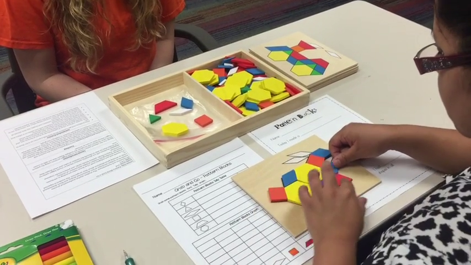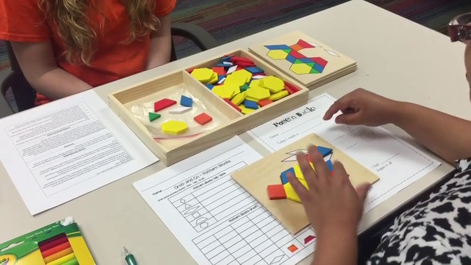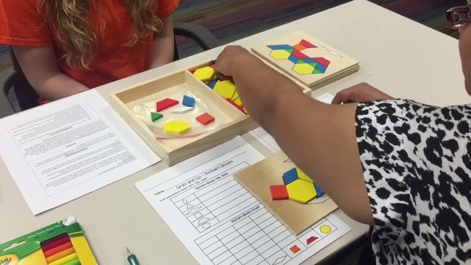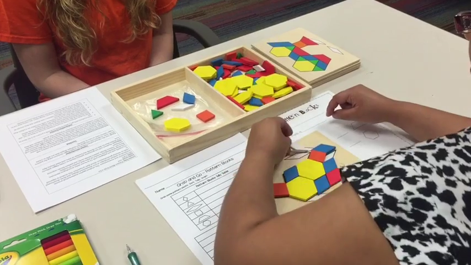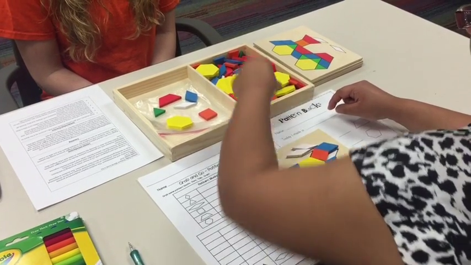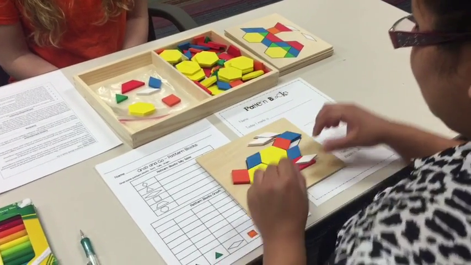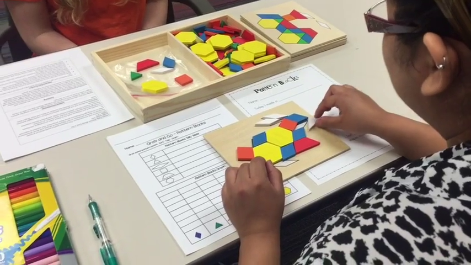What kind of shape is that? This one? Yes. A rhombus. Good job. And that one? A parallelogram. Yes.